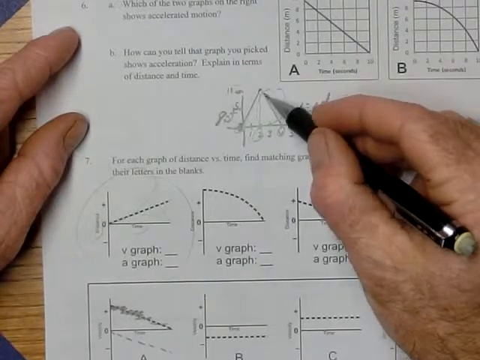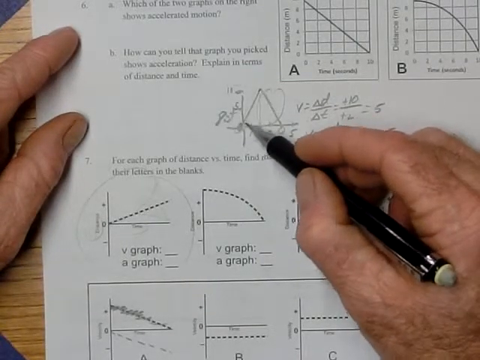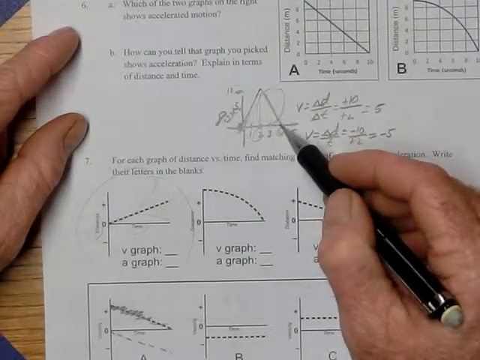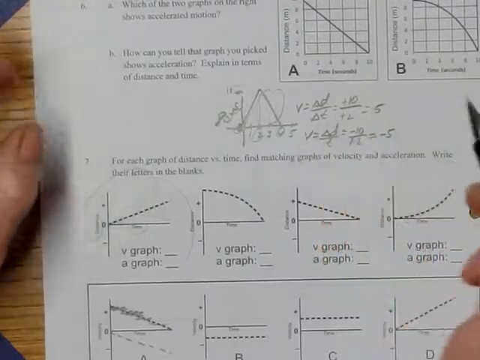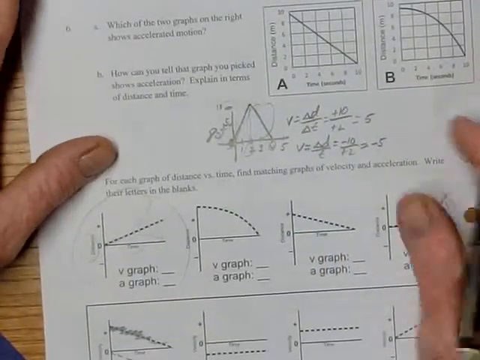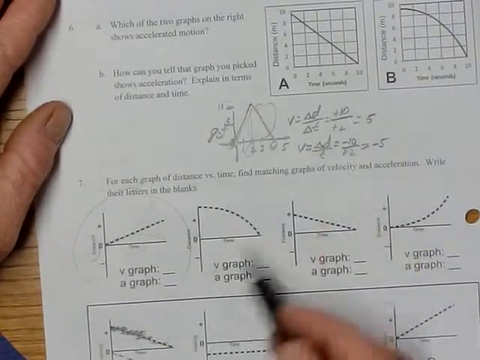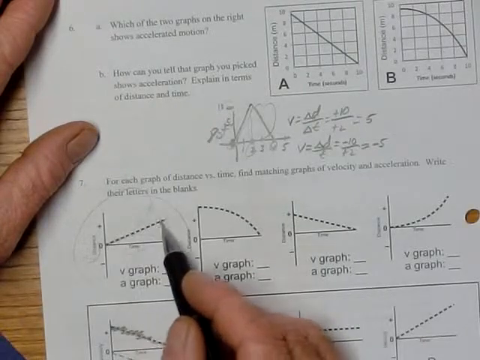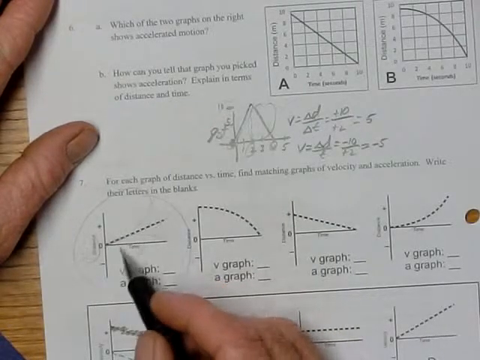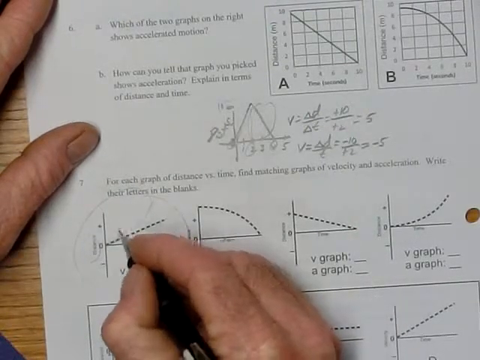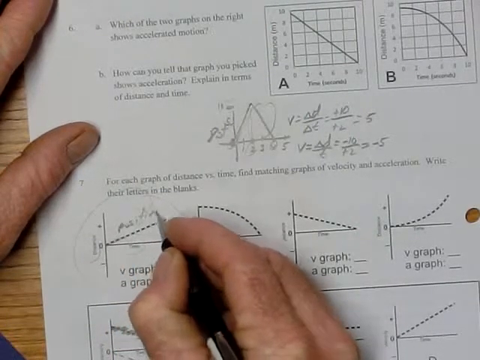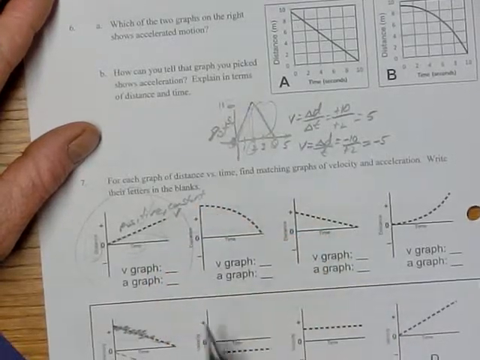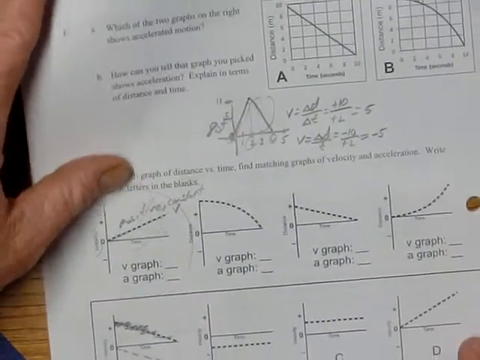So downward means a negative velocity, upward means a positive velocity. Walking away from the sensor is positive, walking toward the sensor is like walking backward, and a negative velocity. So just summing up all that, a straight line means the same velocity, an upward line means away from the sensor, a positive velocity. I'll write that: positive and constant v.